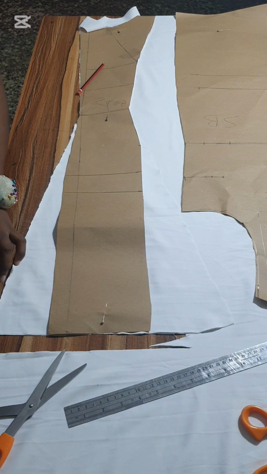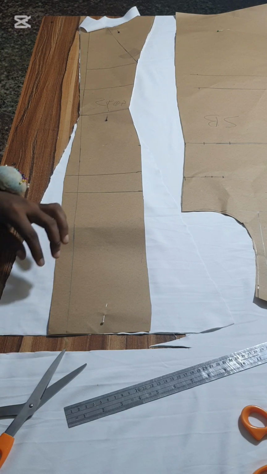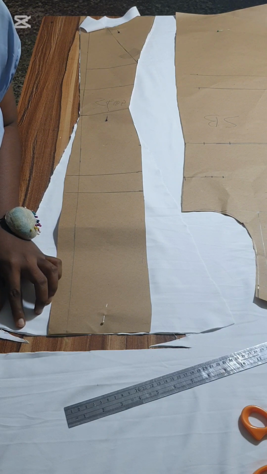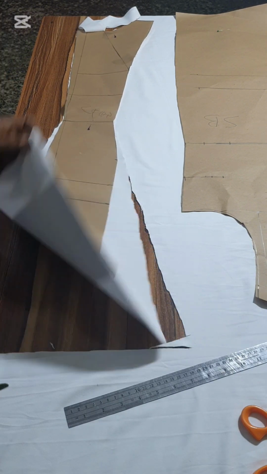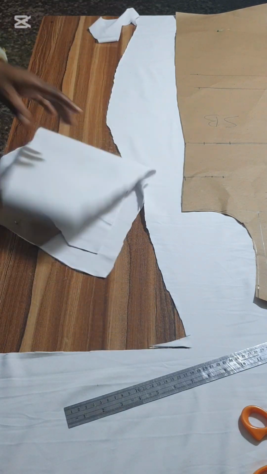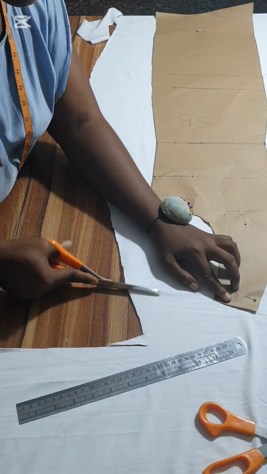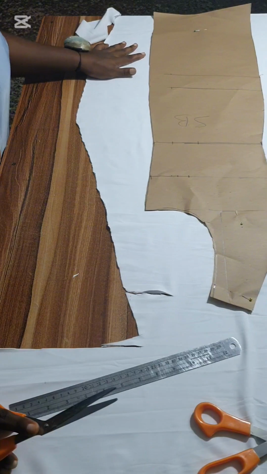So I'll contour that half an inch I did on this other side. This is the side back, the center back, sorry. Make sure you notch all points. I'm going to do that once I take off this last part. So I'll cut this piece now.